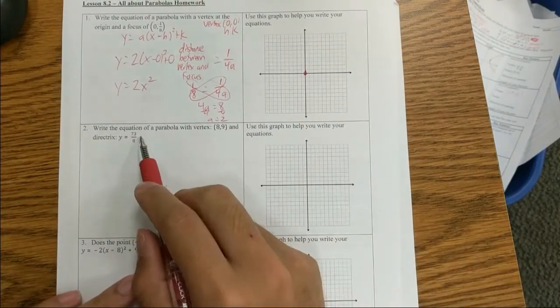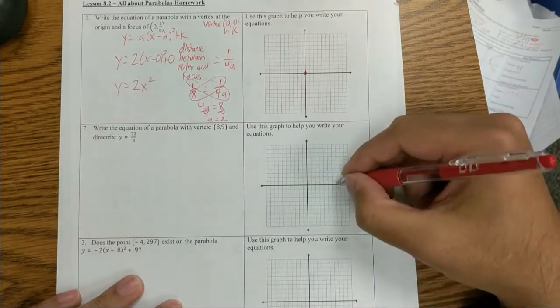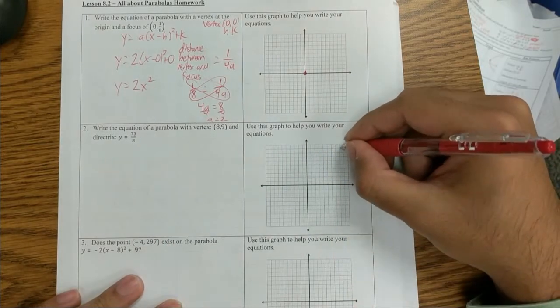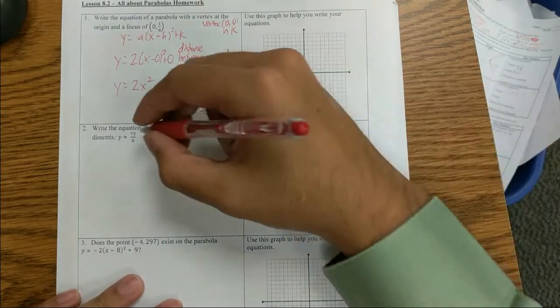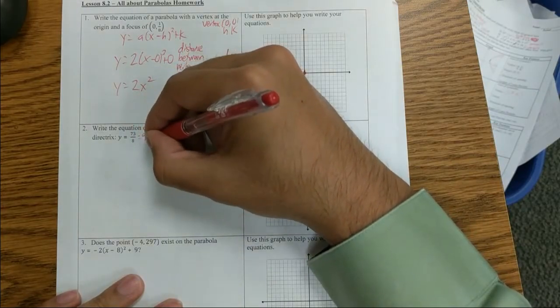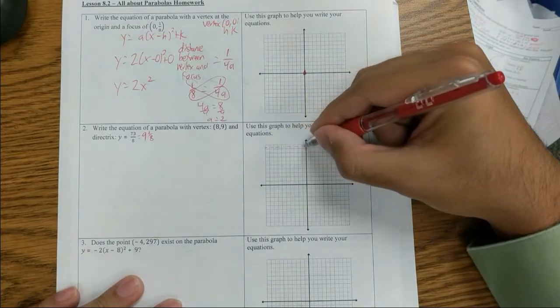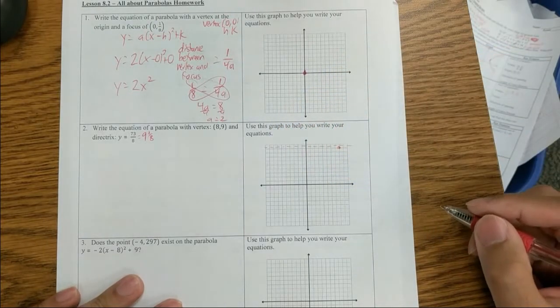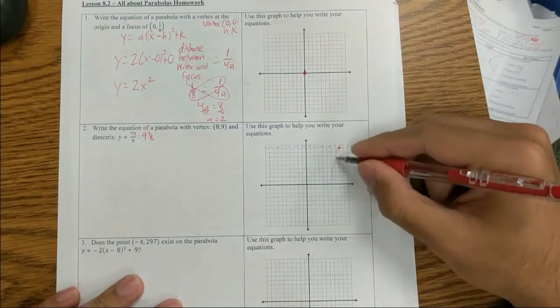Okay, write the equation of a parabola with vertex (8, 9). That's way up there. And directrix y = 73/8, which equals 9 and 1/8. Okay, so this time the directrix is above the vertex, which means that the parabola must open downward.